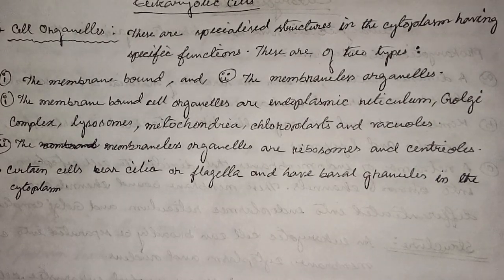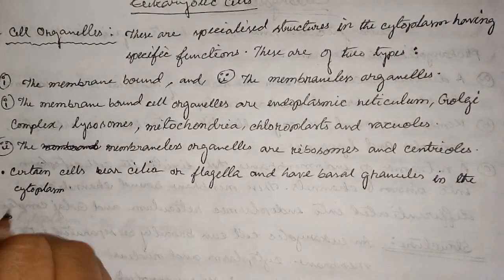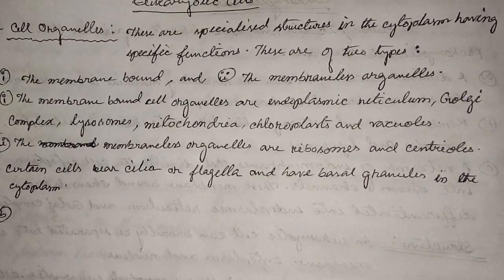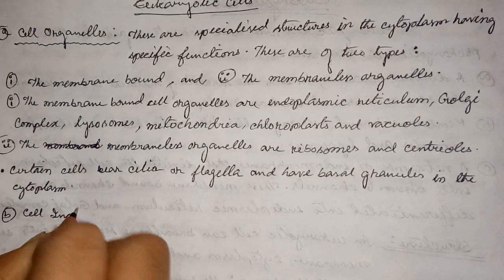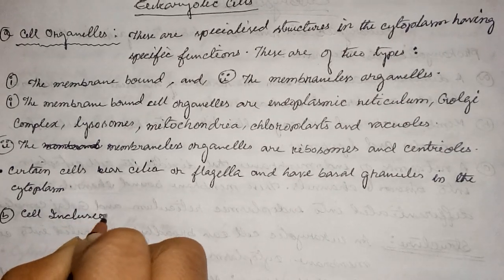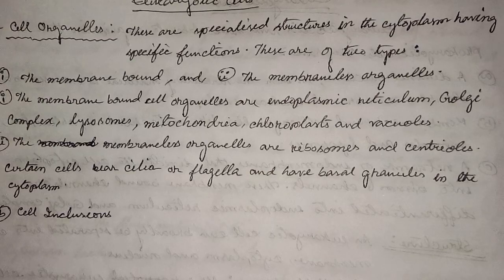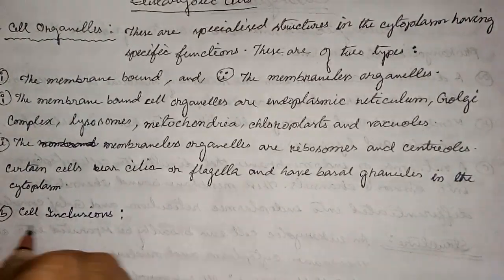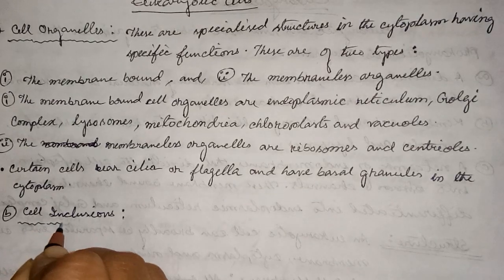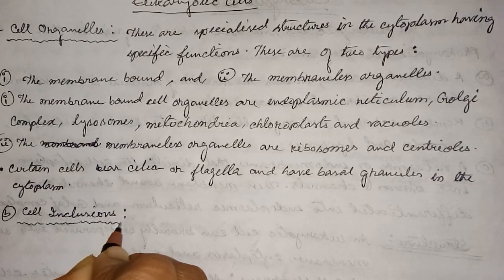Okay. Now next, cell inclusions. What is it?